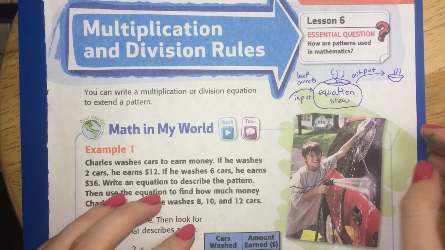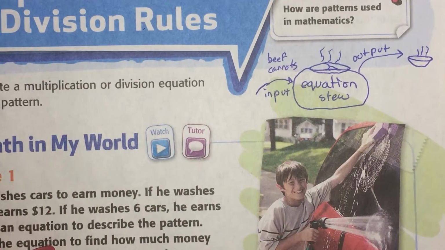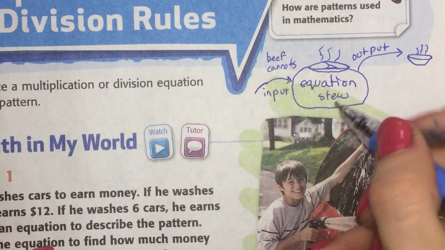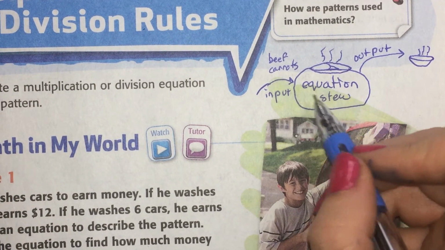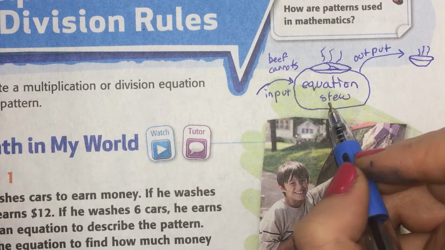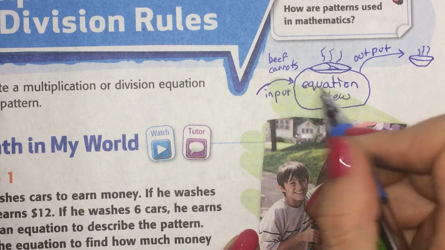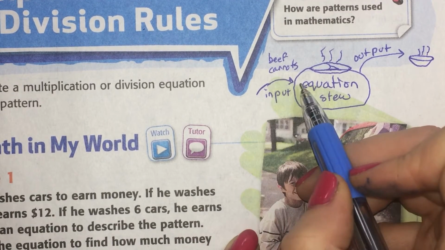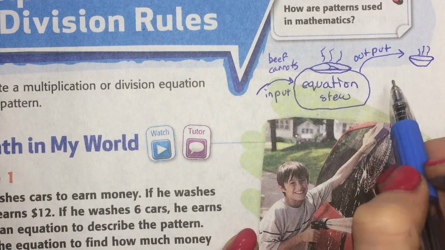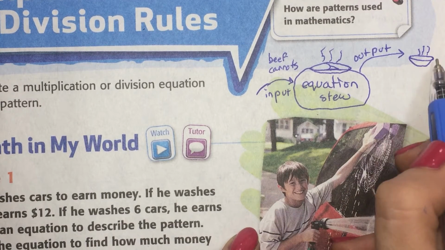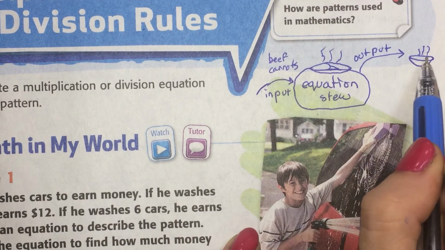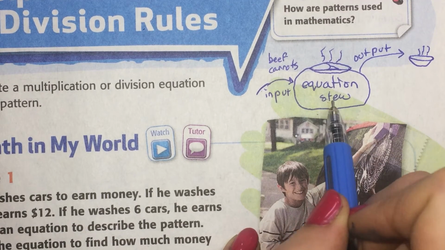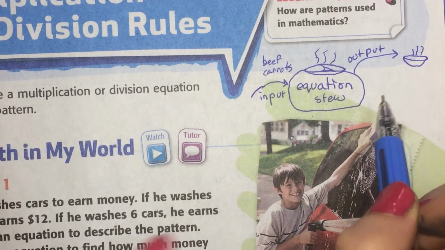And just a little review from our Lesson 5, the difference between input and output. Imagine you have what I'm calling here equation stew. You need to make stew, so you input beef and carrots, and you output a delicious bowl of stew. So in and out. Input into the equation, and out comes the answer.